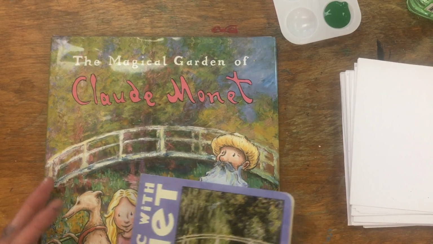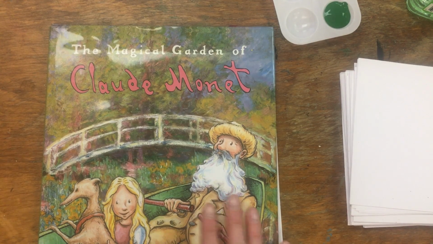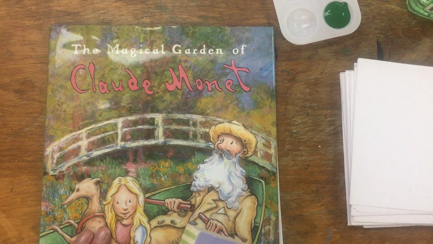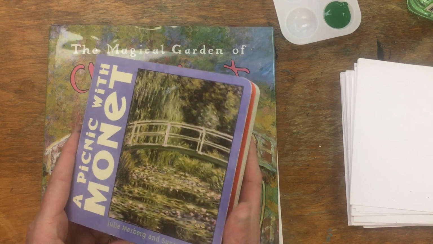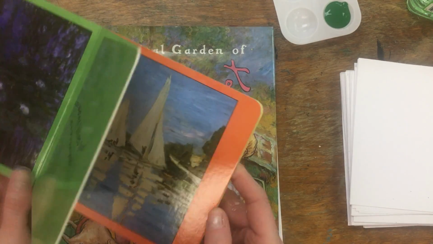Second grade. Last time you were here, we read the book The Magical Garden of Claude Monet. In this book, we talked about Impressionism, we talked about how Monet loved to garden and he loved to paint using brushstrokes. He used Impressionism to create the look of water and flowers and fields. This book is called A Picnic with Monet, and in this book it has some examples of his work. And I wanted to show you one example of water that he painted.